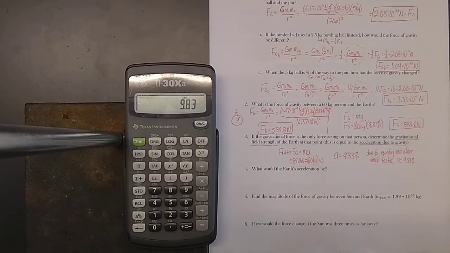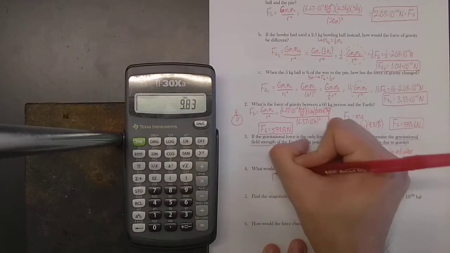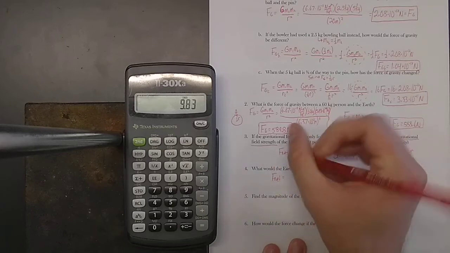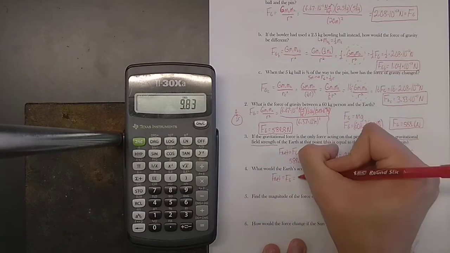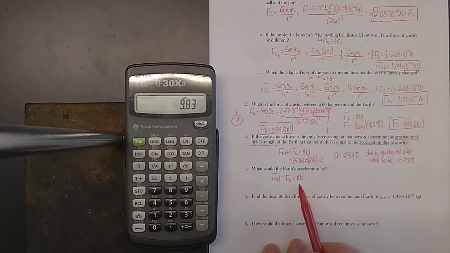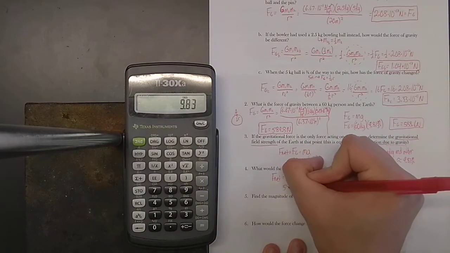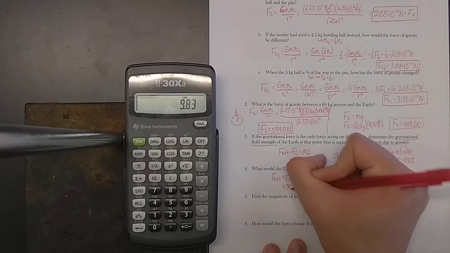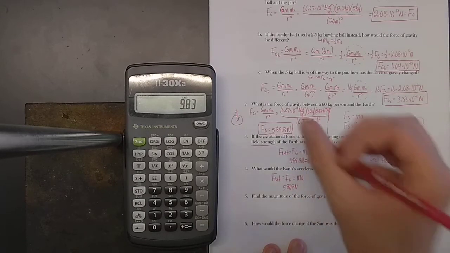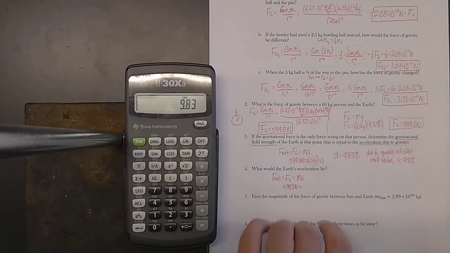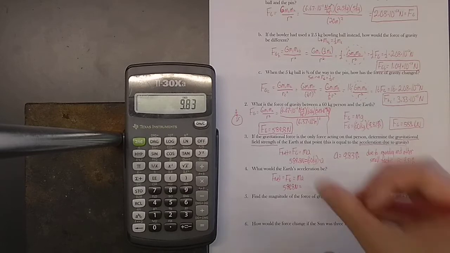What about the Earth's acceleration? Let's assume that the only force on Earth is this force of gravity from the person. So there's only one force acting on Earth, and it's the force of gravity from this person. We still set this up the same. The only difference is the mass of Earth is going to replace the mass of the person. The Earth is getting a force of 589.8 newtons put on it because of the interaction between Earth and the person.